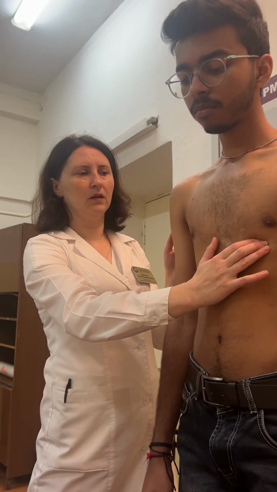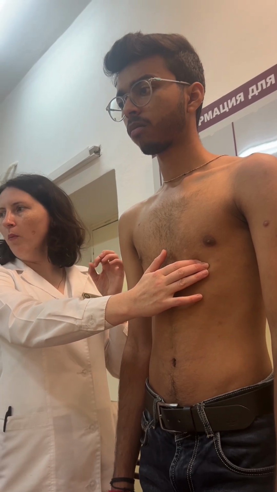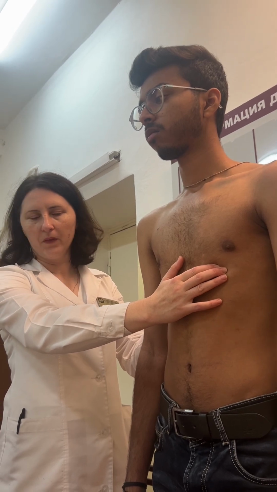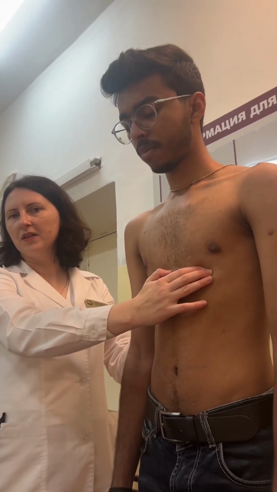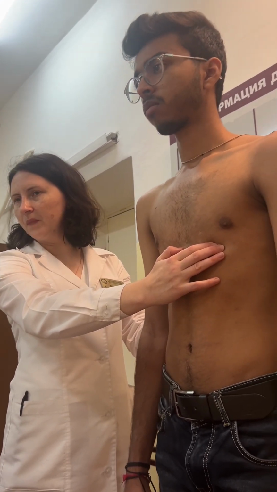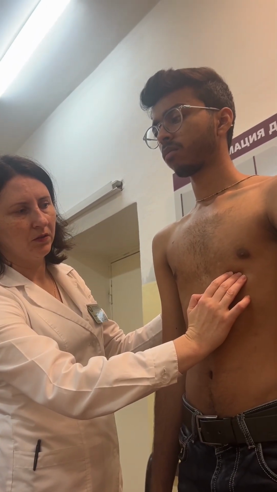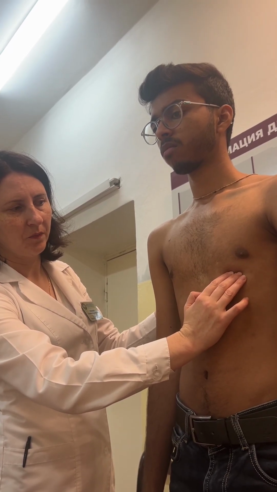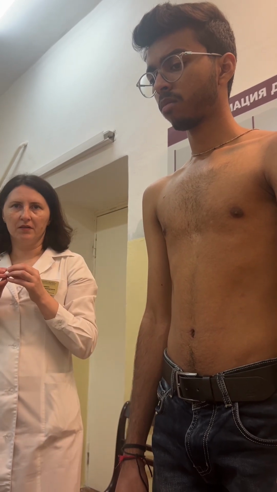Then the next characteristic is amplitude. If it's less than 1 millimeter or more than 5 millimeters, it will be abnormal. Here is moderate amplitude. Then we analyze diameter. What is the normal diameter? Less than 2 centimeters, measured with the tip of your fingers. Here it is approximately 1.5 centimeters. Okay. Then force. What should the force be? Should be moderate.